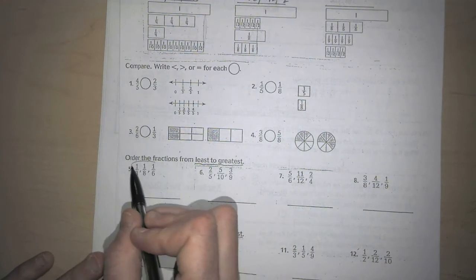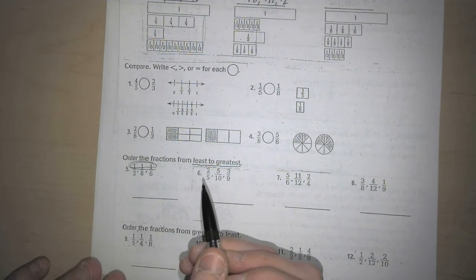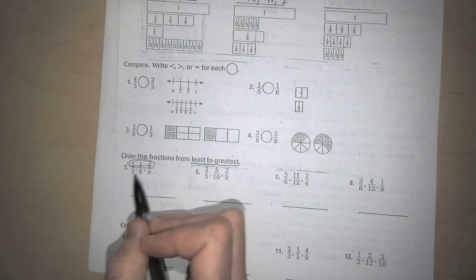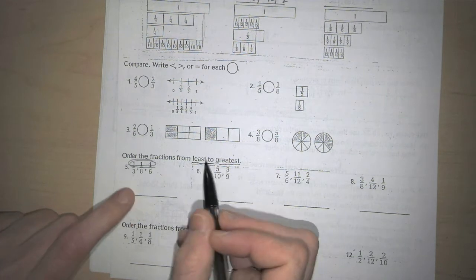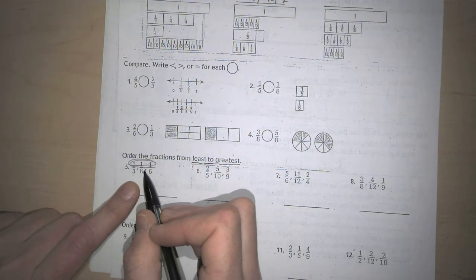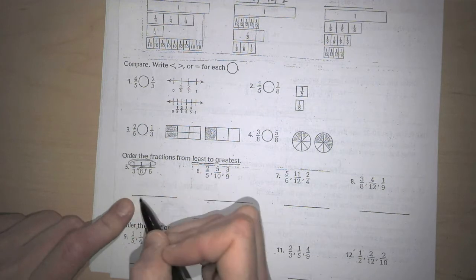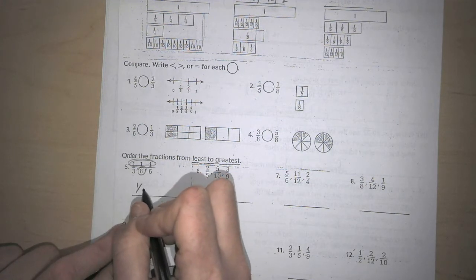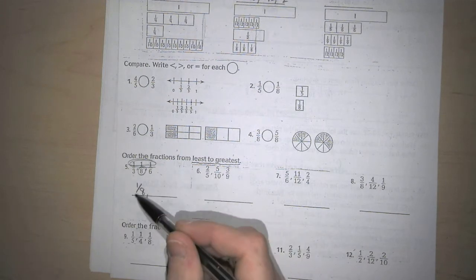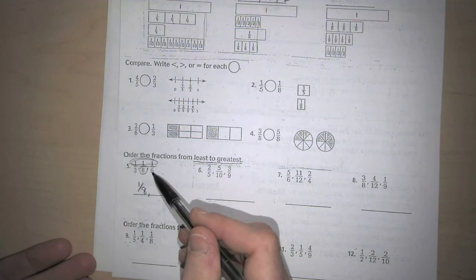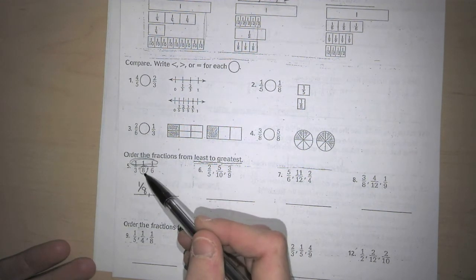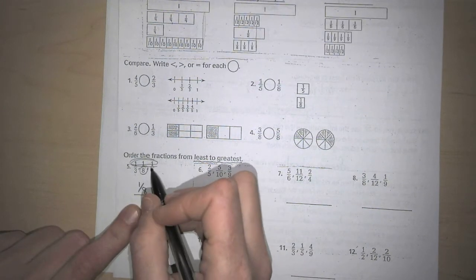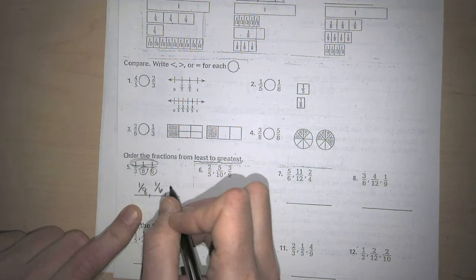So the first thing I can do is, since these all have the same numerators, I am going to look at the denominator. Remember that rule. If the numerators are the same, whatever denominator is the smallest, that's your largest fraction, right? So if I'm going from least to greatest, my largest denominator is 8. That's my smallest fraction. It's like going back to that pizza example. If I break my pizza up into 8 pieces, and I break another pizza up into 6 pieces, another one into 3 pieces, if your pizza is divided into 3 pieces, it's going to be bigger than if it's divided into 8 pieces, right? So 1/8 is the smallest, then 1/6, then 1/3.